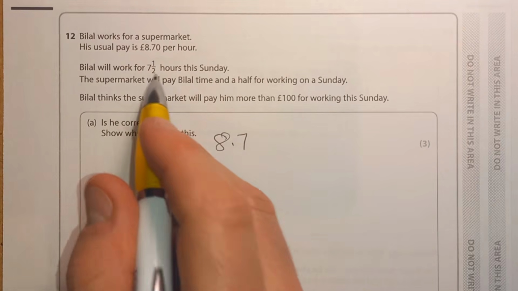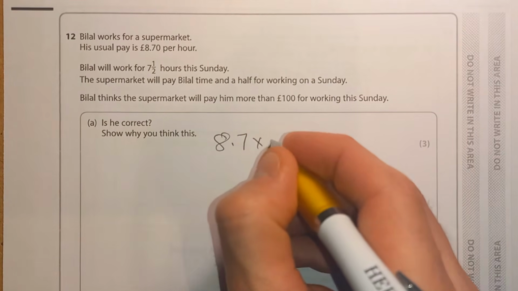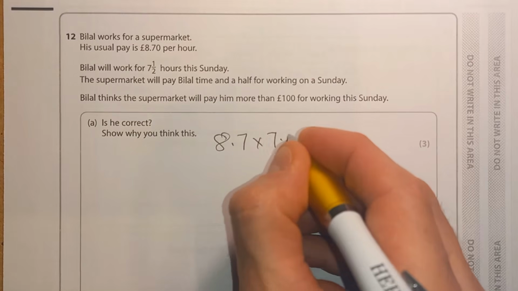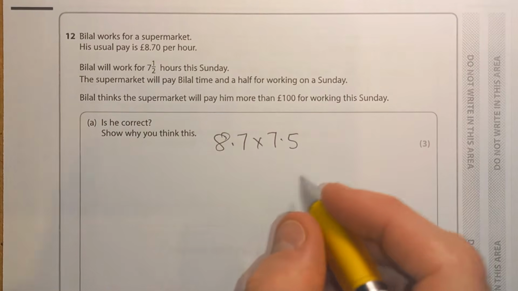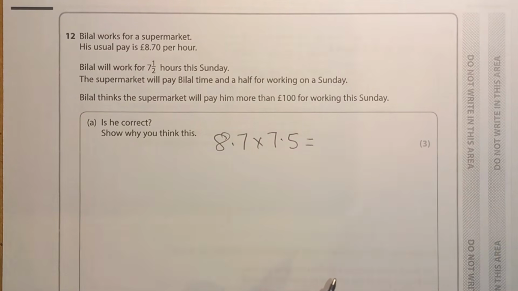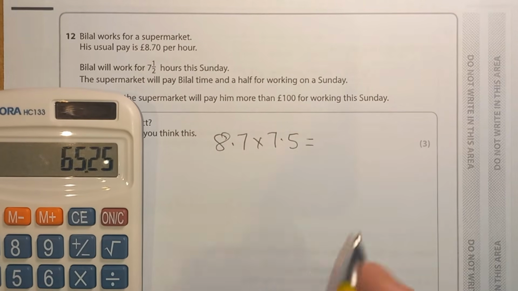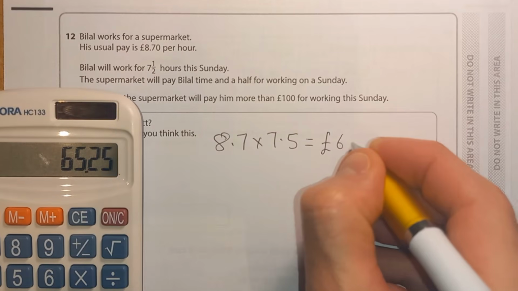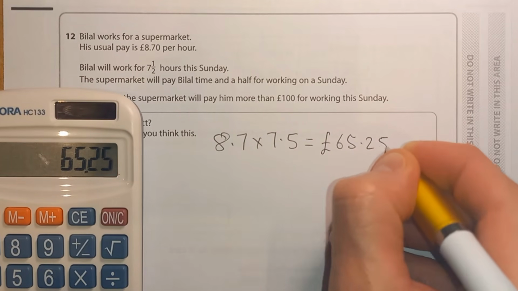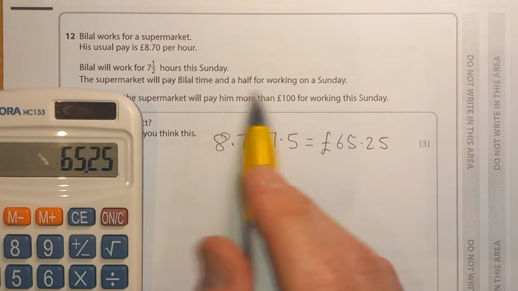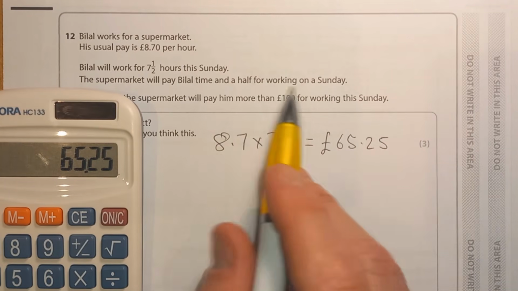Okay, so he gets £8.70. He's working for 7.5 hours, so we're going to multiply that by 7.5. Let's do this bit on its own first of all. So we get £65.25. That's before he gets the extra time and a half.